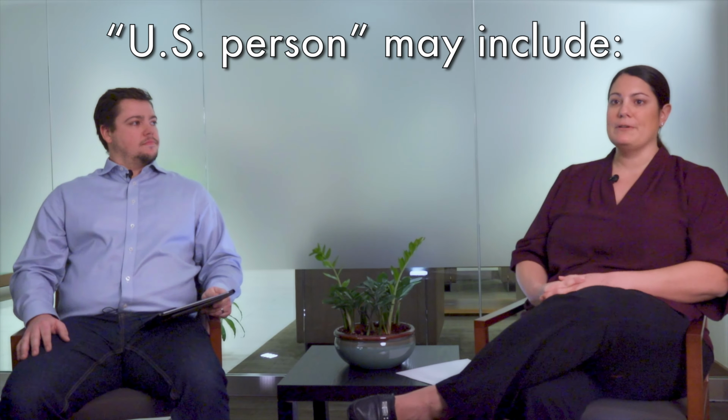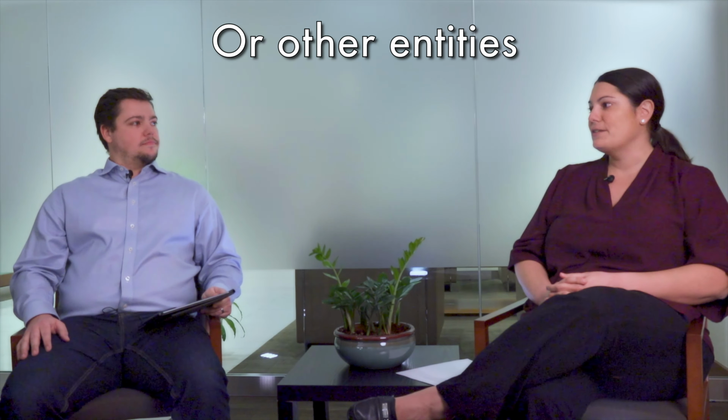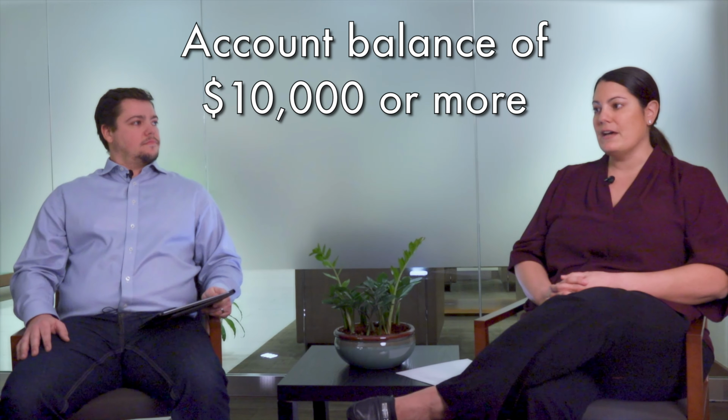When I say US person, we've got to include if you're a resident, a citizen, corporation, LLC, really the laundry list goes on. But if you're any of those US persons, and you have a bank account outside the US, and those bank accounts are greater than $10,000, then you have this filing requirement that goes along with your individual tax returns.